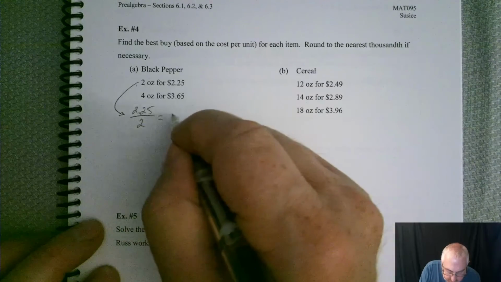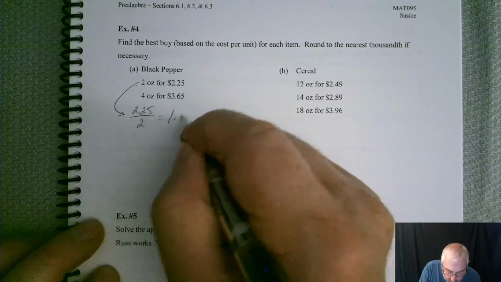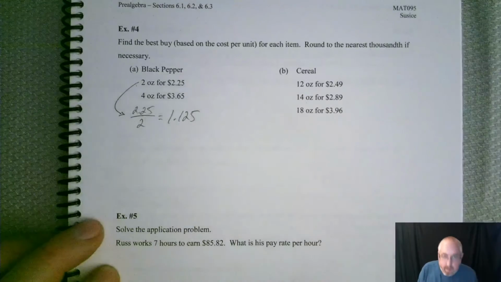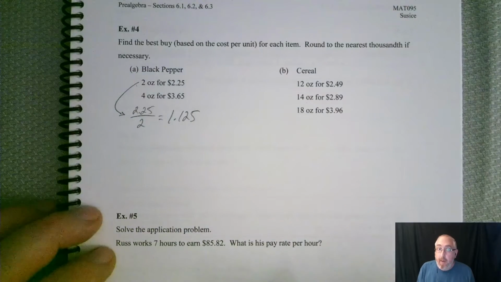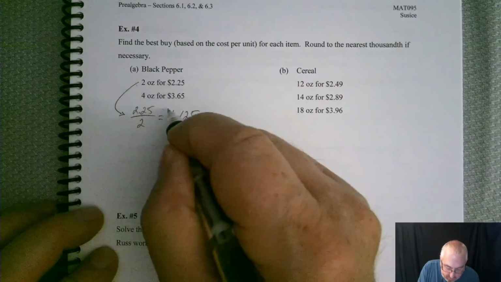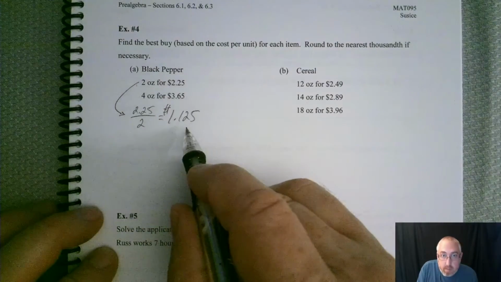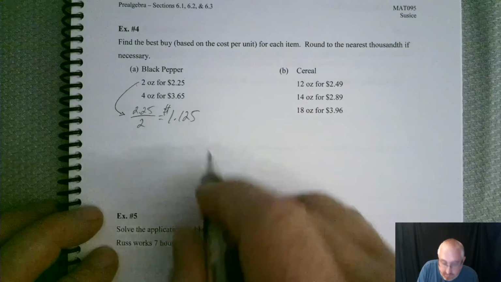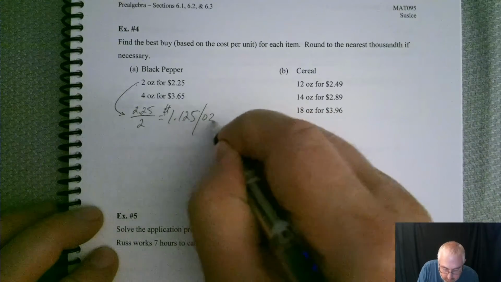So if we divide this, we're going to get 1.125. Now, what are the units? Remember, money was on top, so $1.125 roughly per ounce.